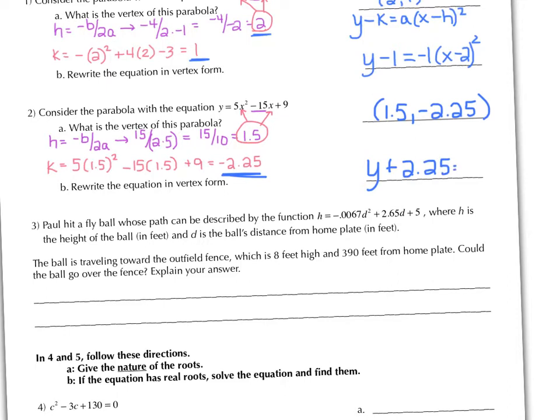So y plus 2.25 equals, my a value is the 5 from back here in my original equation, and then x minus h is 1.5. Okay, so y plus 2.25 equals 5 times x minus 1.5 squared.